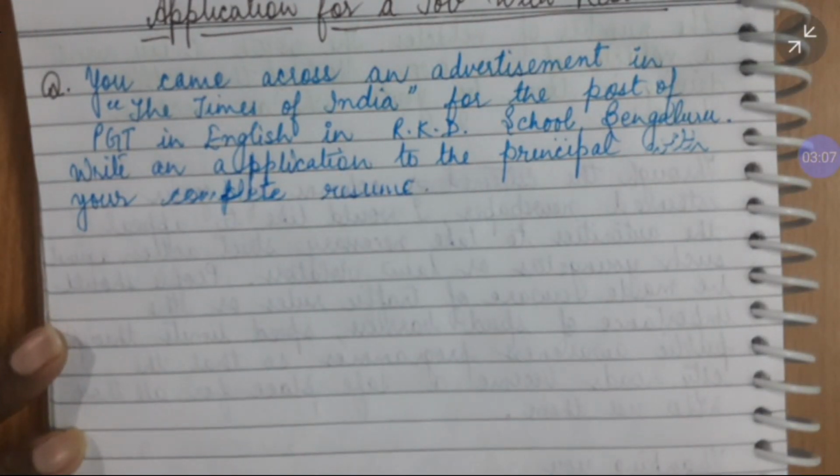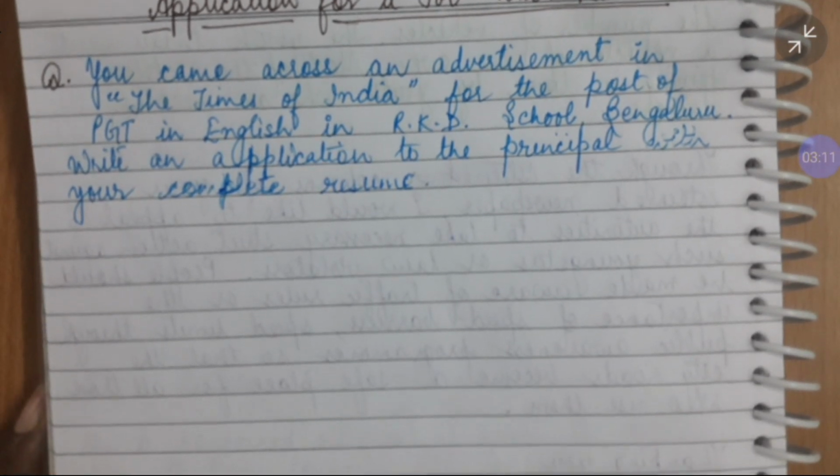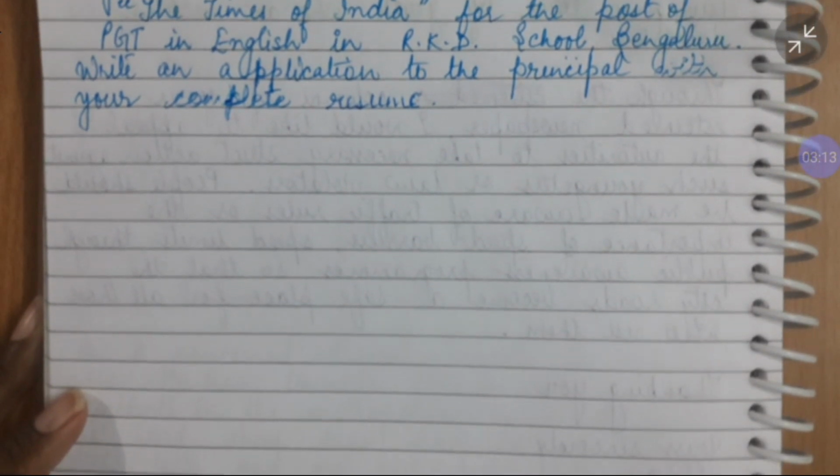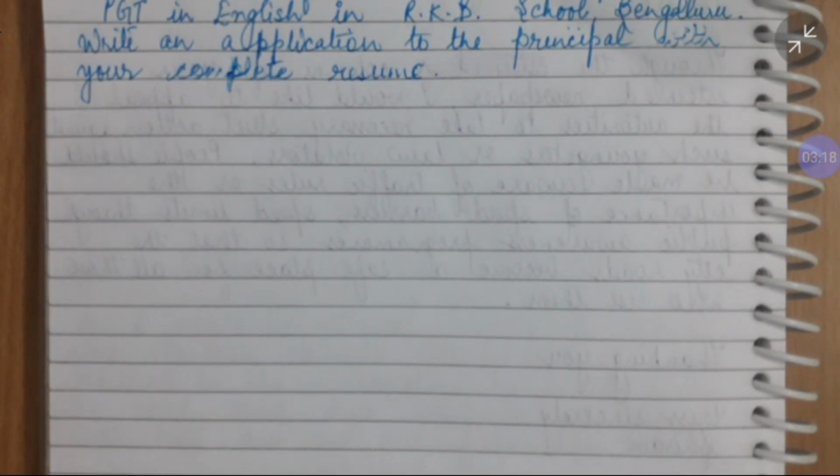Okay, now we have to write a letter, or you can say an application to the principal as well as the biodata. Fine. So let's start with the letter.